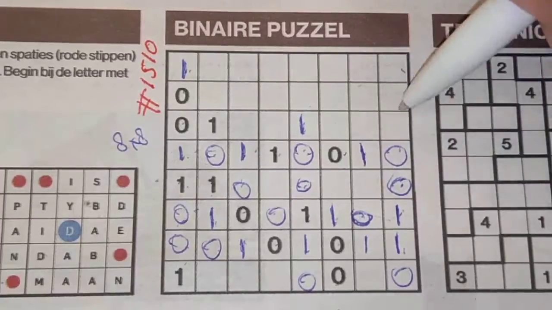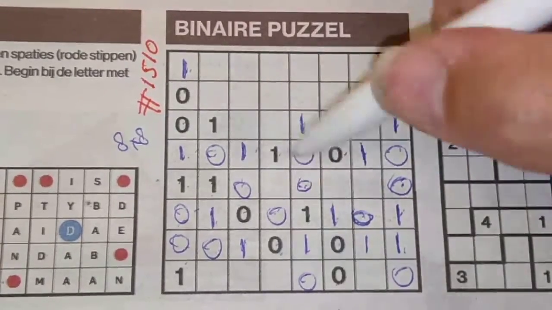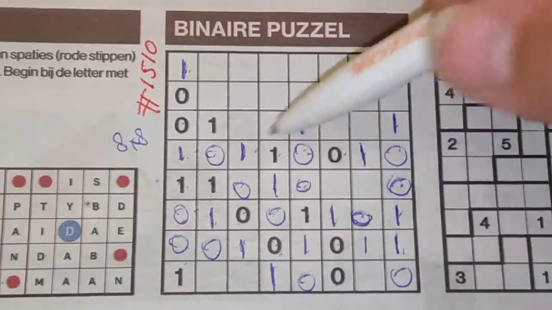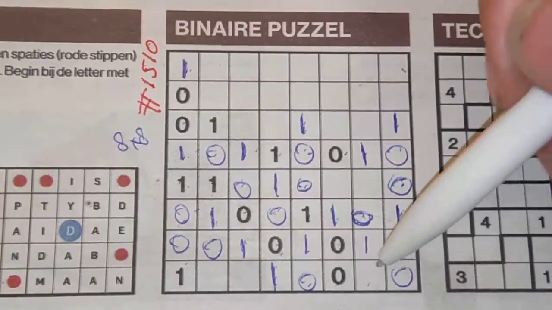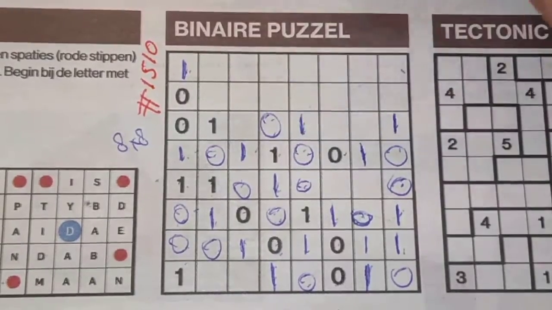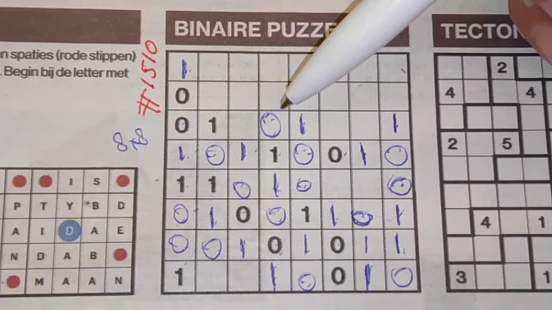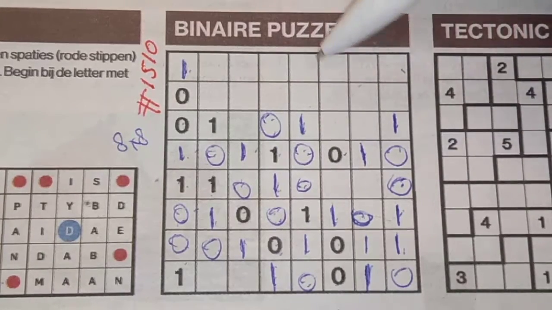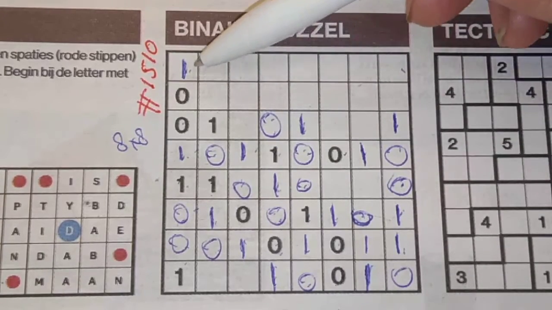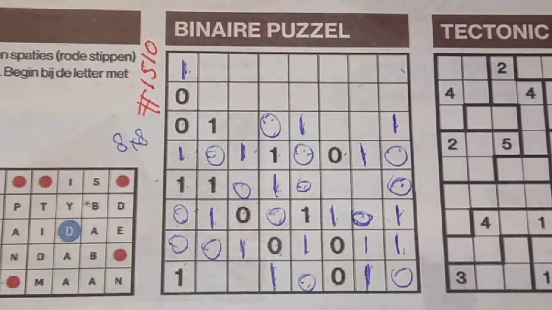Double O, here 1, there 1. Double O, here 1, there 1. Double O, here 1, there 1. Double 1, here no, there no. Let me see.